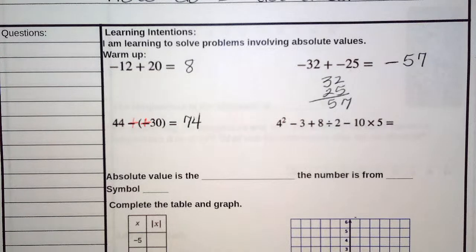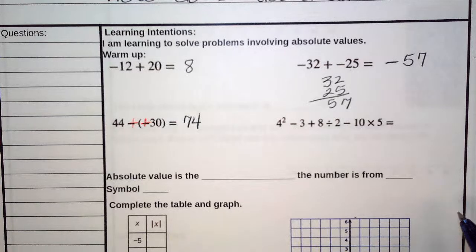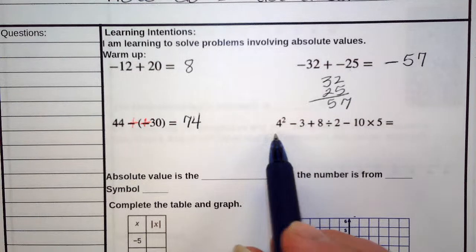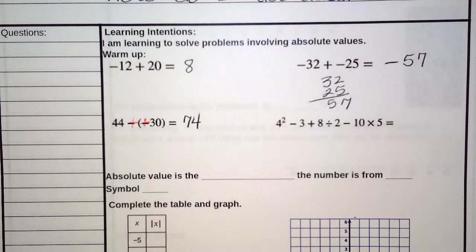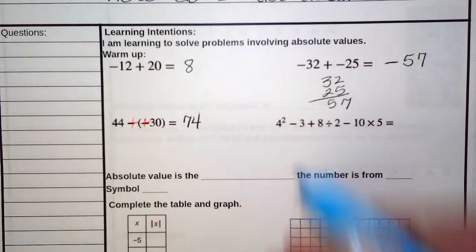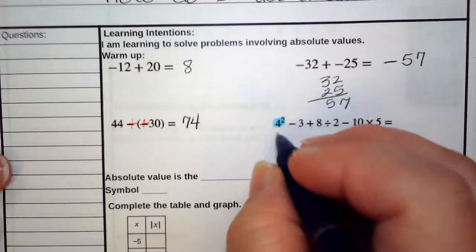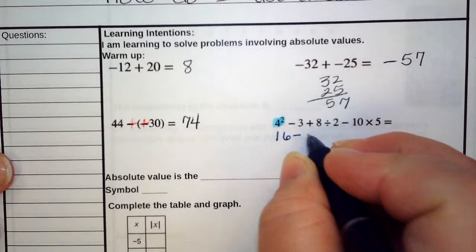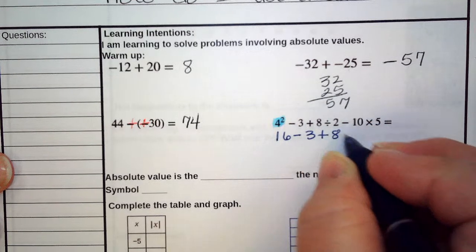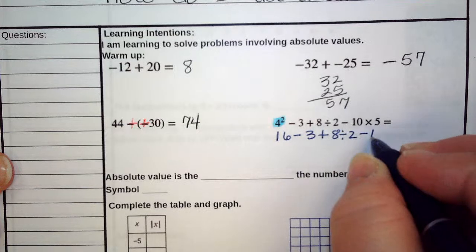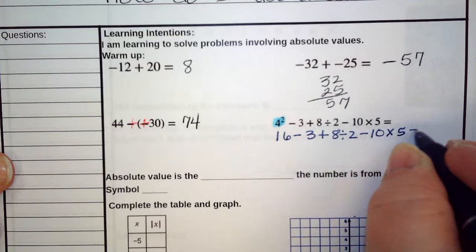For the last one, we've got a mess, but this is our order of operations. Order of operations says I do what first? Well, it tells me parentheses. There's no parentheses. Then exponents. Do I have exponents? Yes. So the first thing I'm going to do is that exponent. 4 times 4 is 16. 16 minus 3 plus 8 divided by 2 minus 10 times 5.